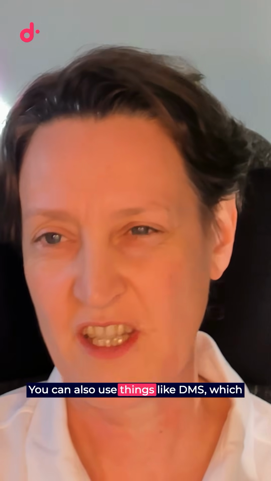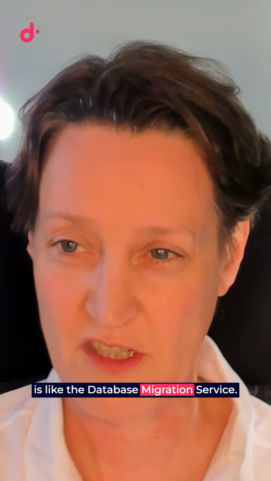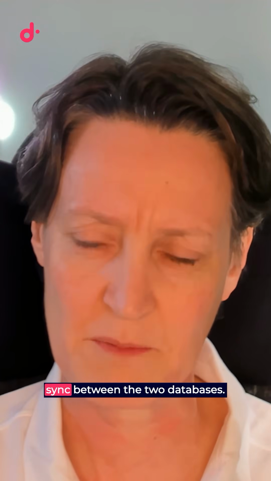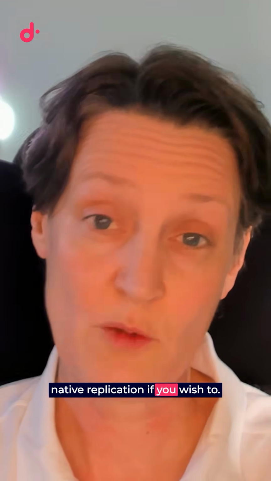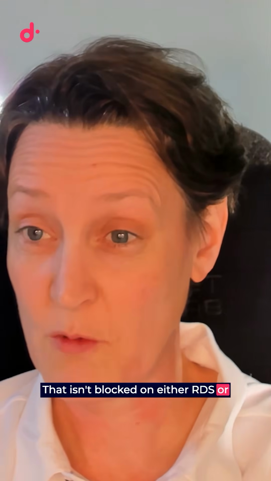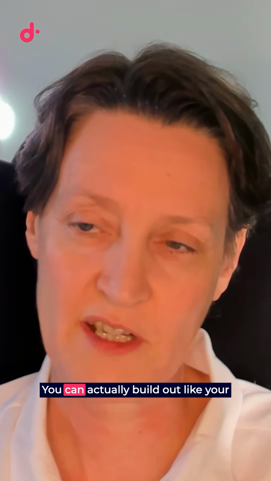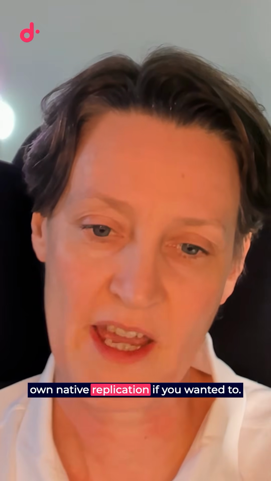You can also use things like DMS, which is like the database migration service, which again allows you to keep that sync between the two databases. Or you can also use some native replication if you wish to. That isn't blocked on either RDS or Aurora for most of the database engines. You can actually build out like your own native replication if you wanted to.